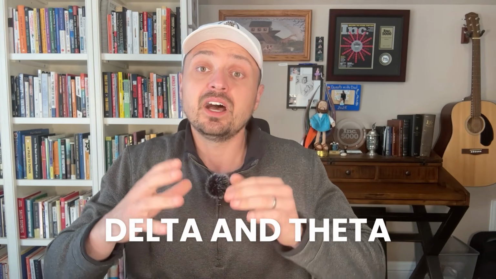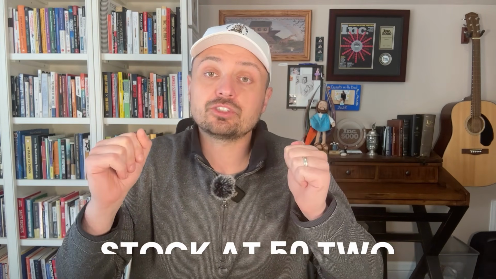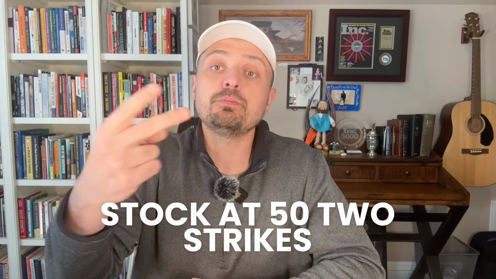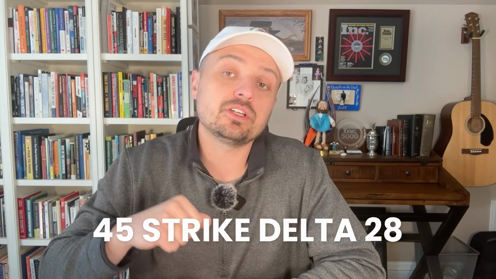But let's talk about the two together in a real decision-making process. So here's how I use delta and theta together in a very simple cash-secured put decision. You're looking at a stock, let's say trading at 50. You're considering two put strikes, the 45 strike and the 43 strike. The 45 has a delta of 28 and a theta of 6 cents per day, priced at $95.